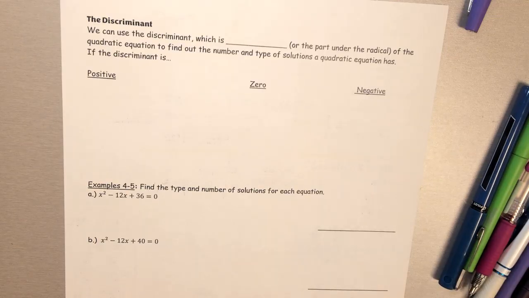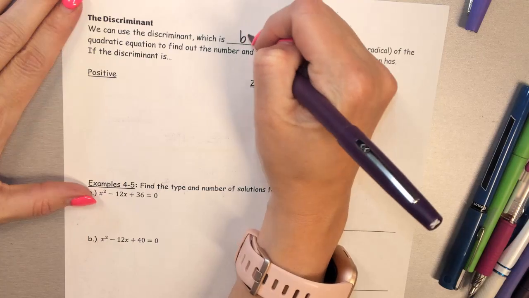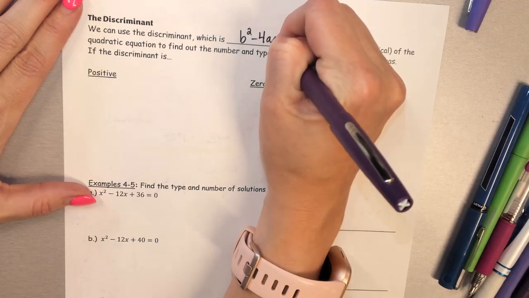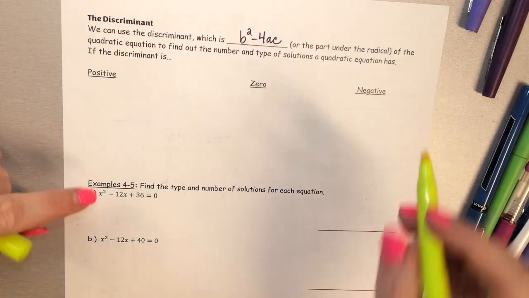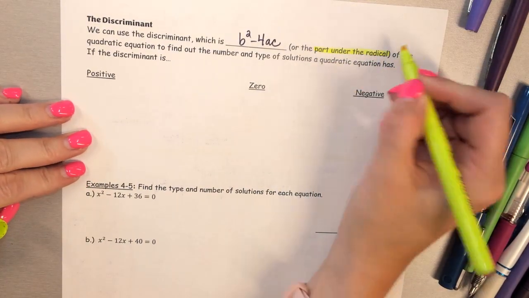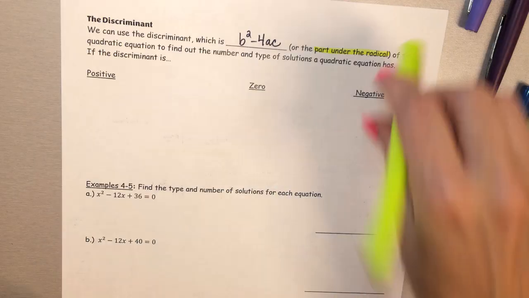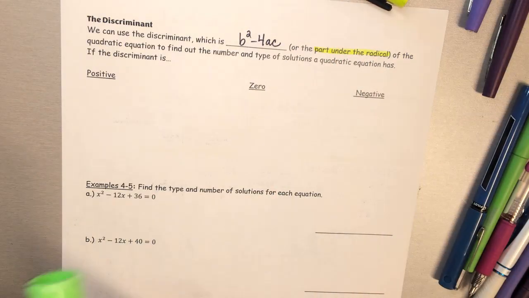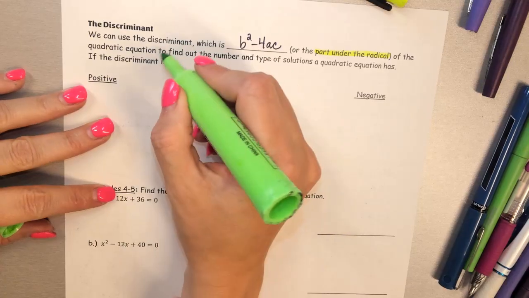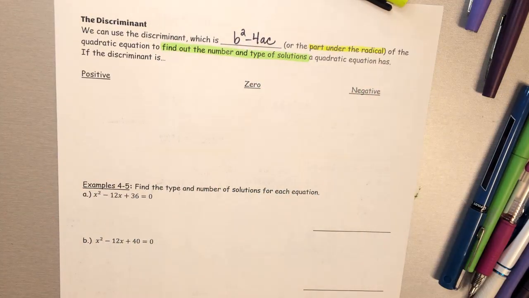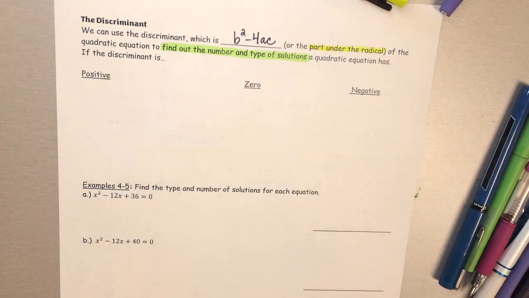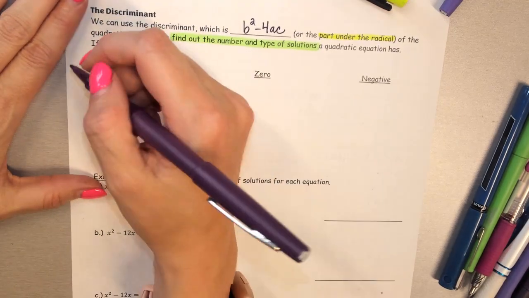So the discriminant is the value underneath the square root. So b squared minus 4ac. Okay, that is the part under the radical in your quadratic equation. Now what this does is it can tell you the number and the type of solutions that a quadratic equation has based on whether it's positive, 0, or negative. Okay, so we're going to talk about all the cases here.